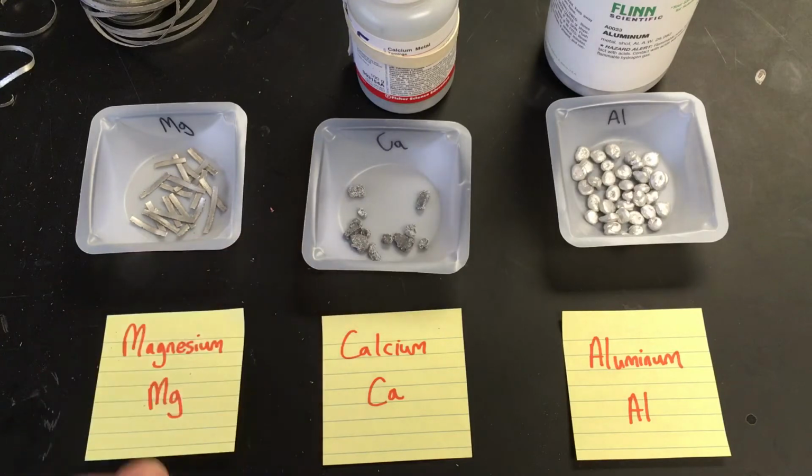And that's because it's basically reacted with oxygen in the air, so it's basically oxidized. It's a rusted version of it. So if we took a piece of steel wool or a metal file, we could get that outer layer off and make it nice and shiny. So there's the metals that we're working with today.